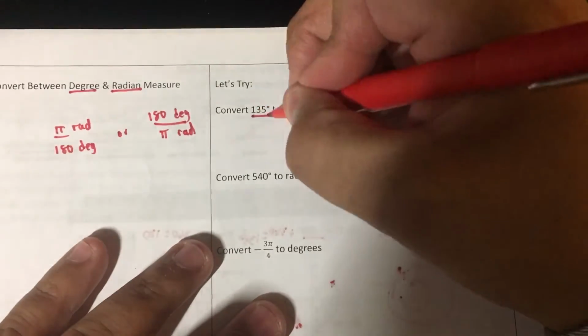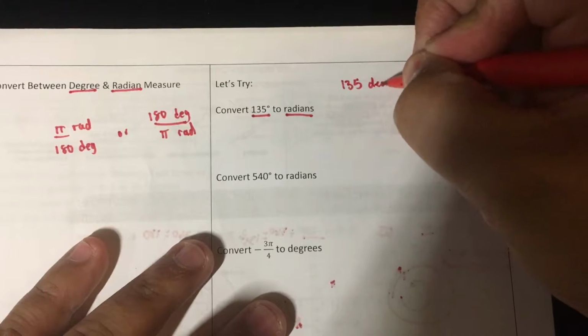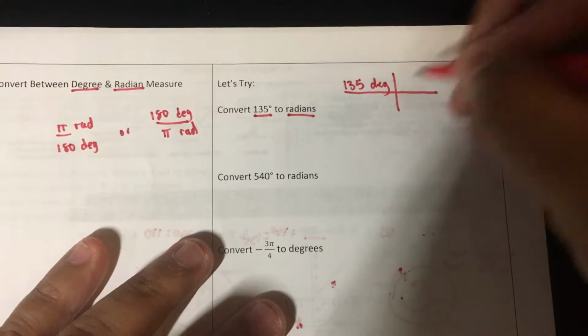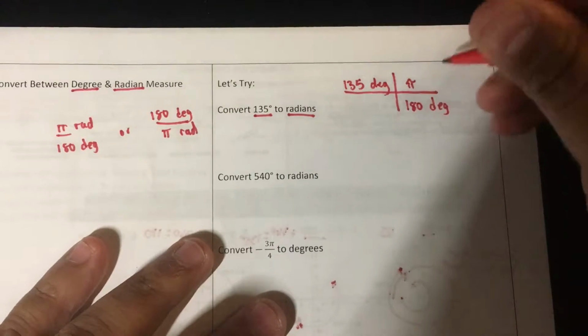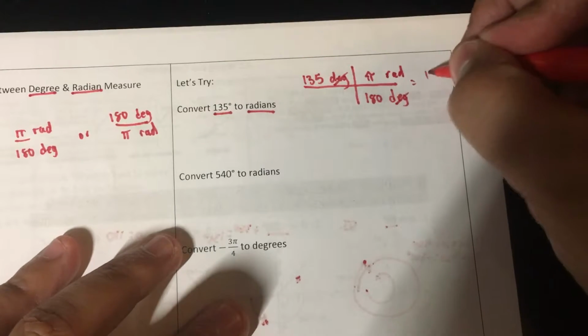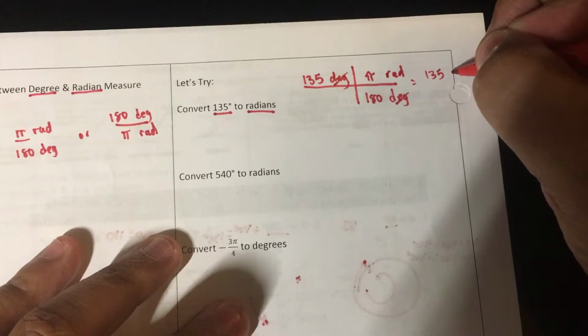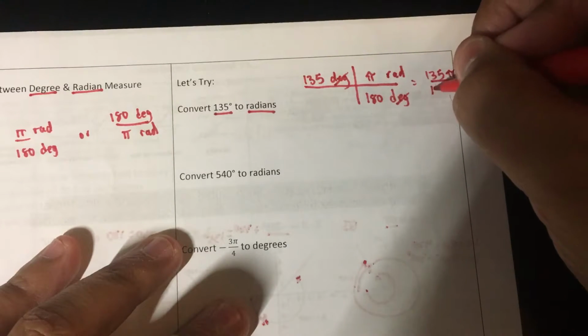Here I started with 135 degrees. Since I'm trying to get rid of degrees, degrees should be on the bottom. So degrees cancel, and I'm left with 135 pi radians over 180 degrees.